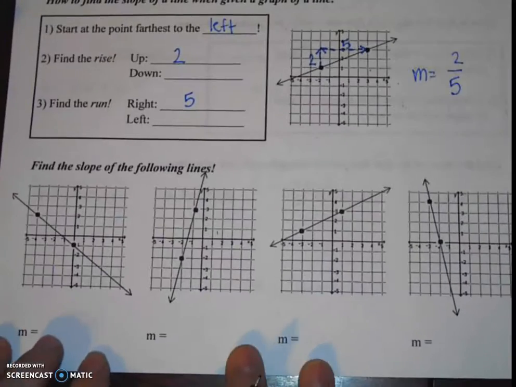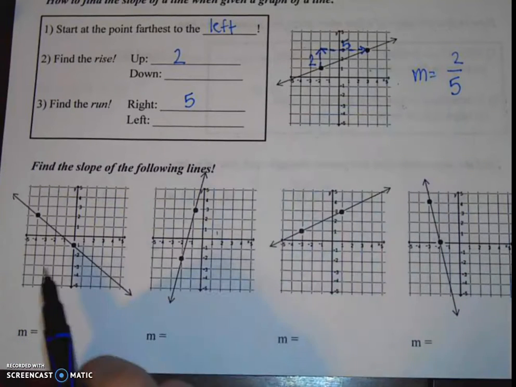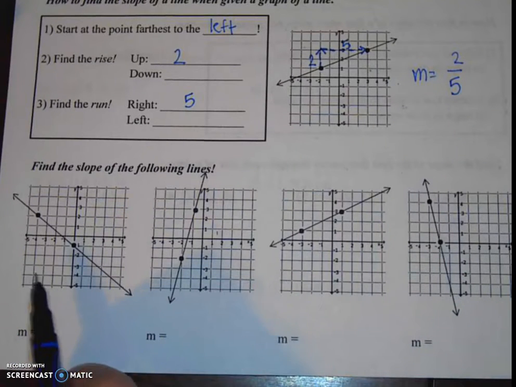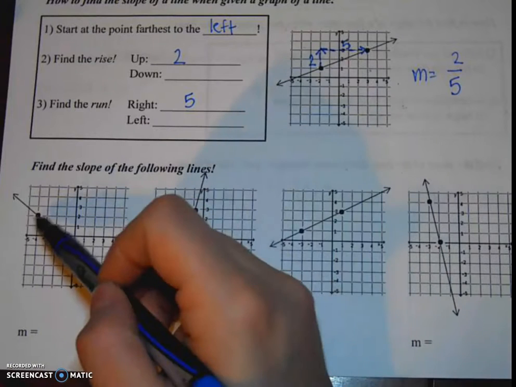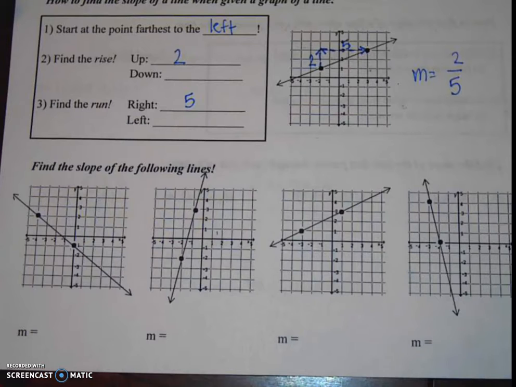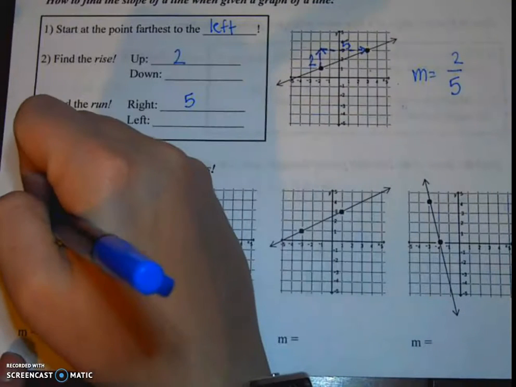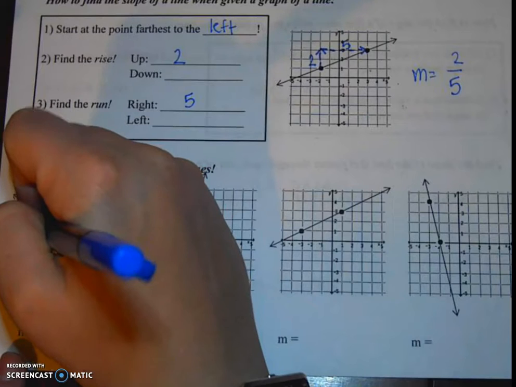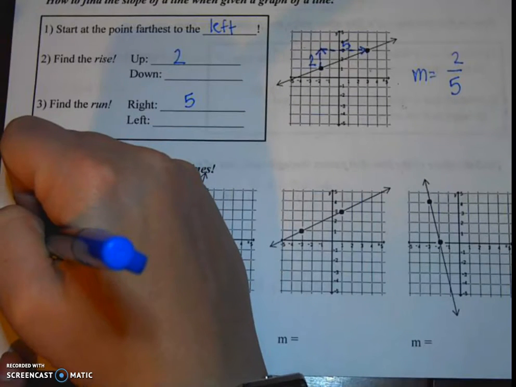So let's go ahead and practice that on a couple problems. We're going to start with this one right here. So now remember, we have to start with the point farthest to the left. So that's this point right here. Based off this point, are we going to be going up or down? If you said down, you were correct. We need to go down 1, 2, 3 boxes.